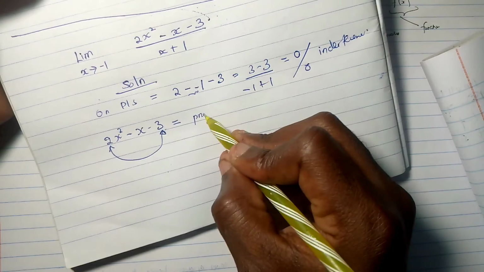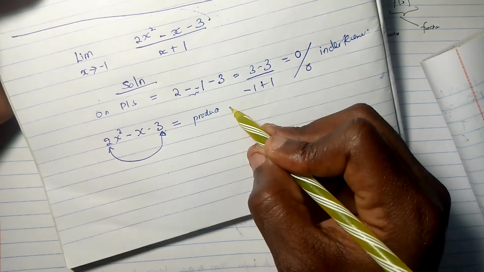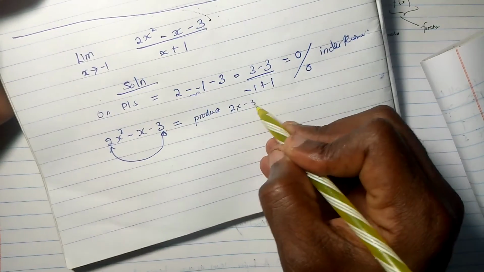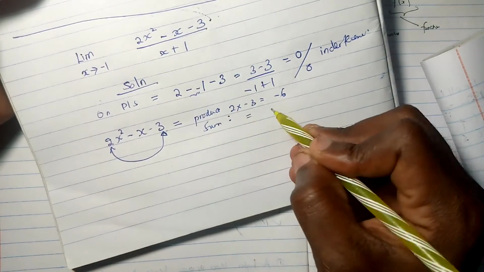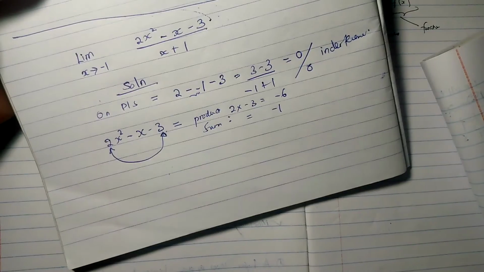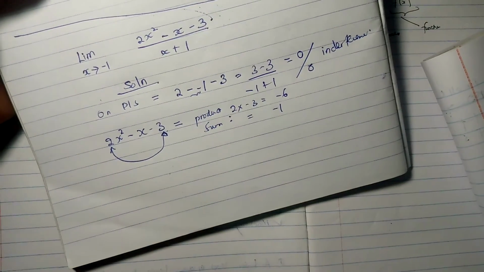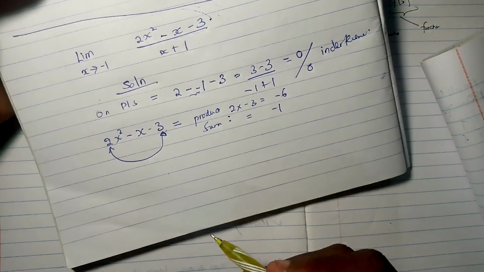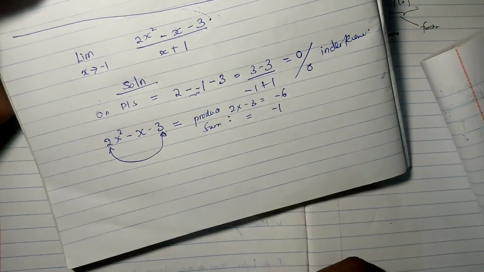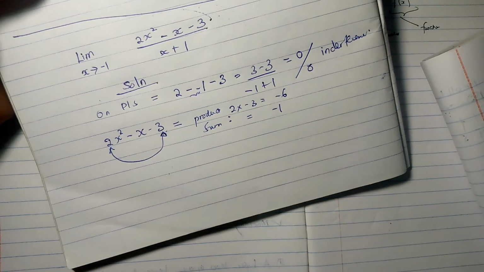So the product must be 2 times minus 3, which is minus 6, and the sum is minus 1. So which two numbers are going to give us a product of minus 6 and a sum of minus 1? What do you think?